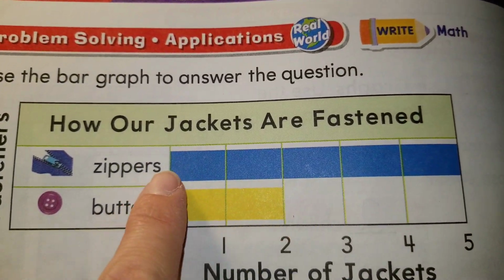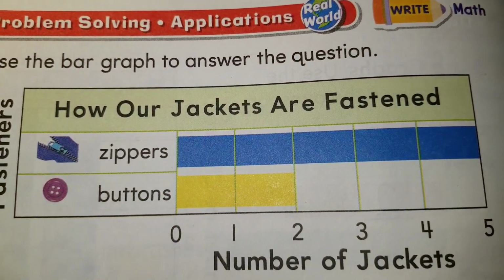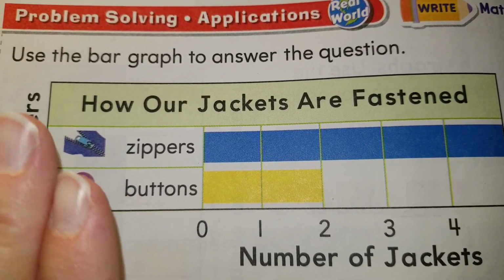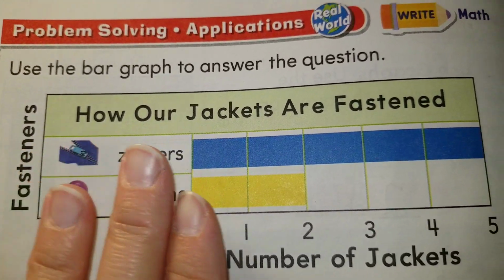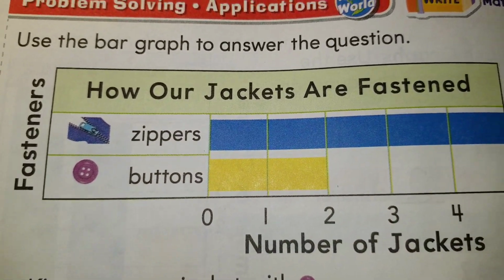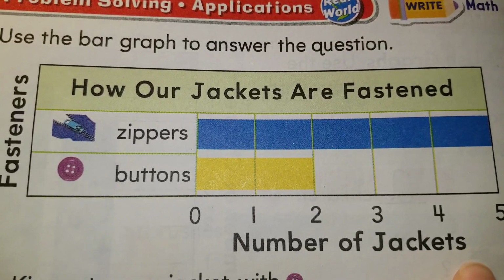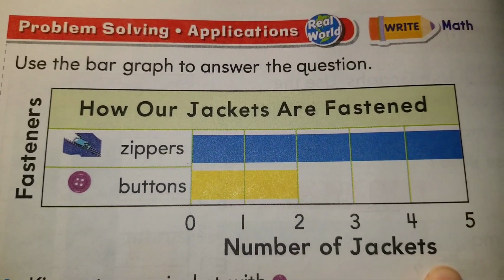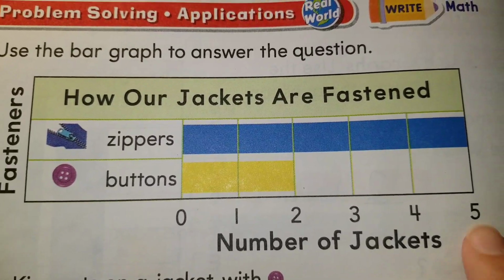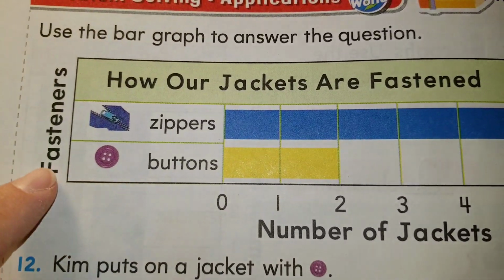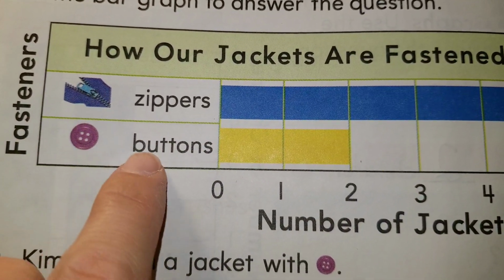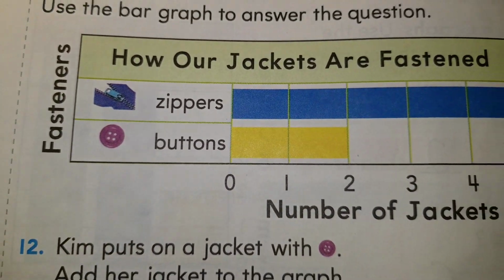So once again, this is a horizontal bar graph. In a horizontal bar graph, the bars are going to move from your left all the way to your right. That's how it goes. All right, so once again, this is the number of jackets. How many jackets are we looking at today in this graph? We're looking at 5 jackets to see how these jackets are fastened, by zipper or by buttons. All right, so here we go.